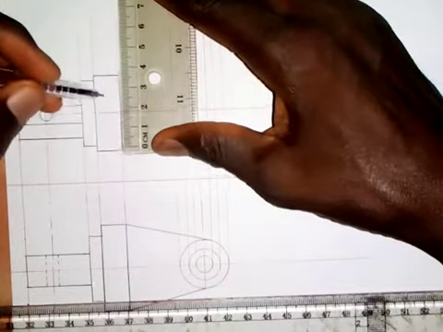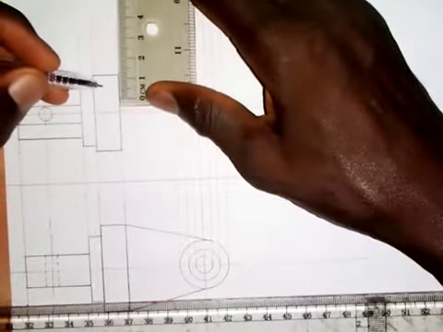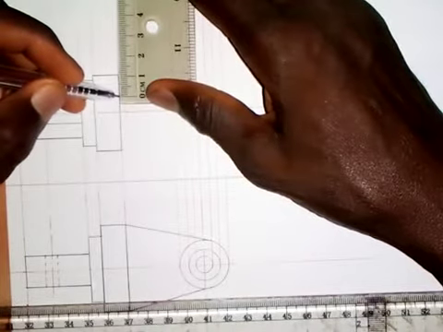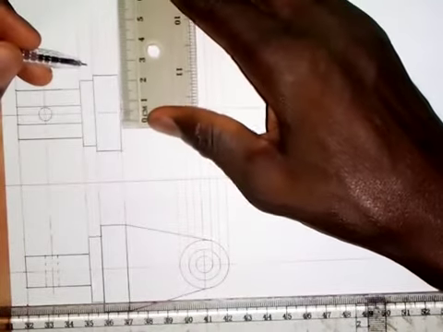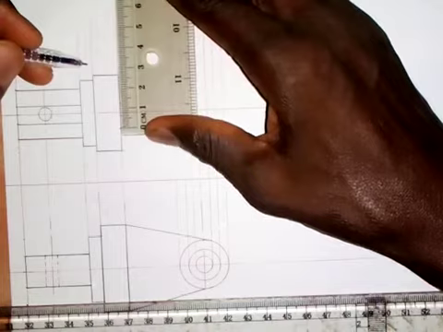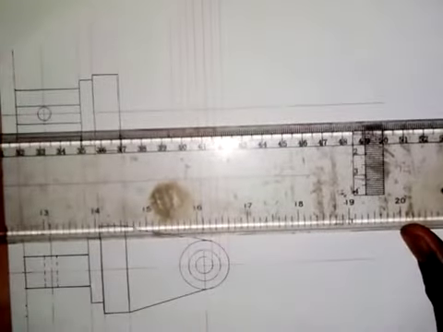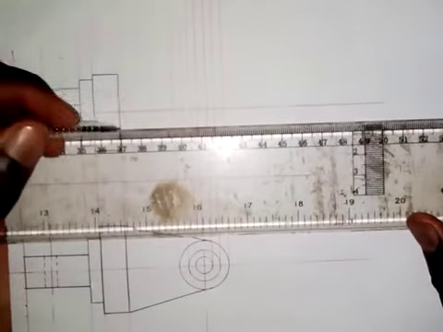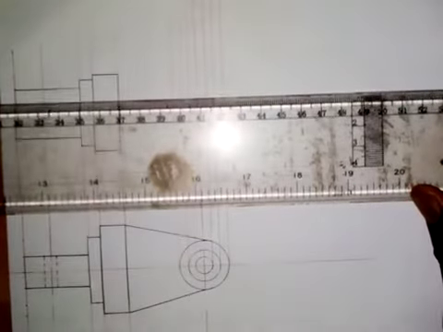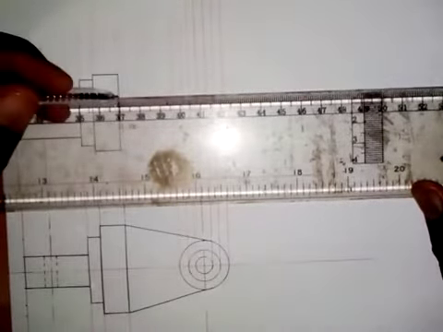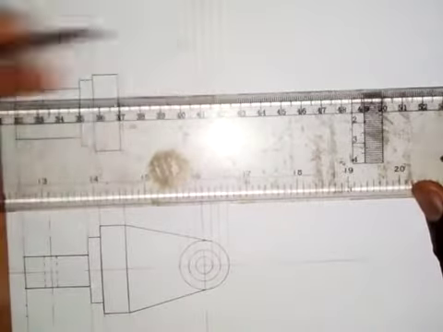So this is 11 millimeters, and then I will also take 11 millimeters from here to here. So the rest will be 16, which is half of 32. So I'm going to draw this line like this, then I will draw a line from here like this.